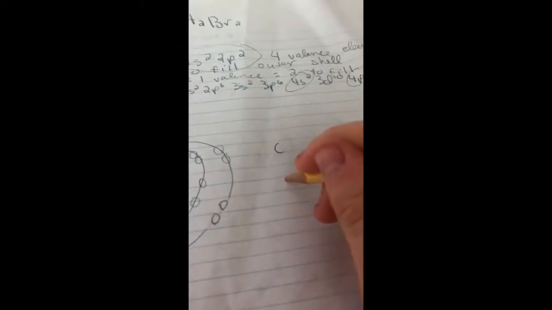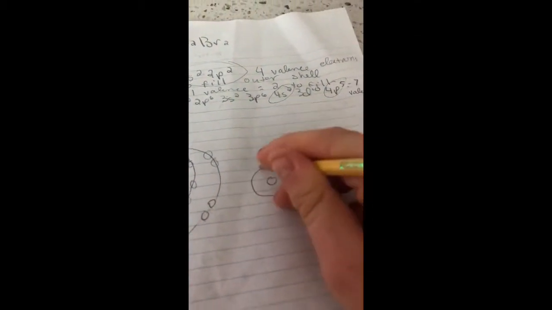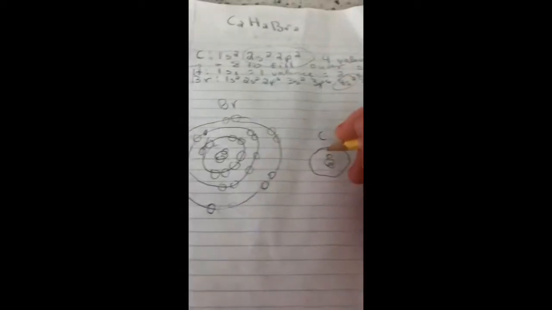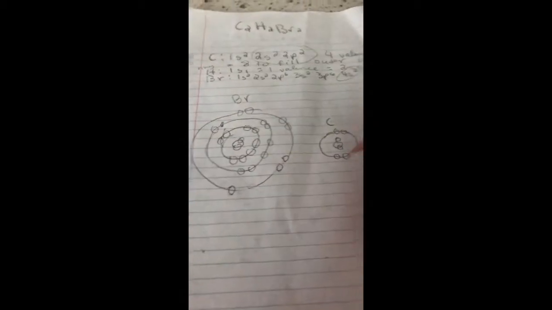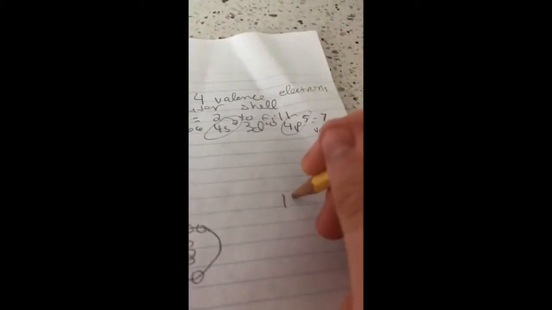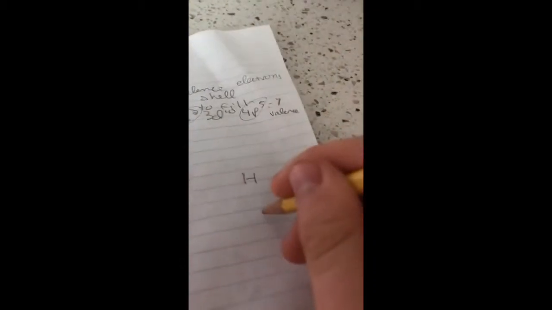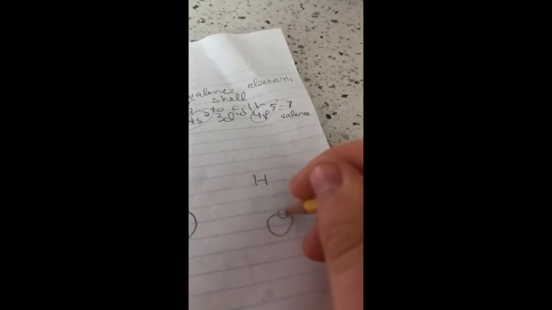So carbon's easy. 2 rings: 1, 2. How many valence? 4 valence. So we have 1, 2, the first ring's filled up, and then 1, 2, 3, 4. Once again, these are the highest energy level. So then we have H. That is 1 ring and 1 valence electron, only needing 2 to fill it up.